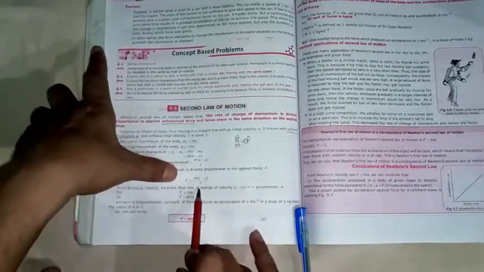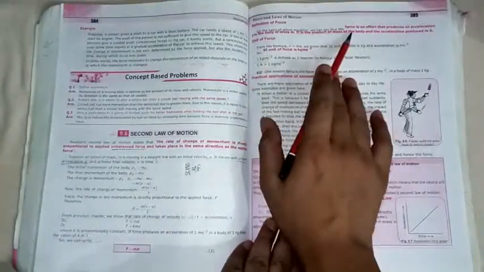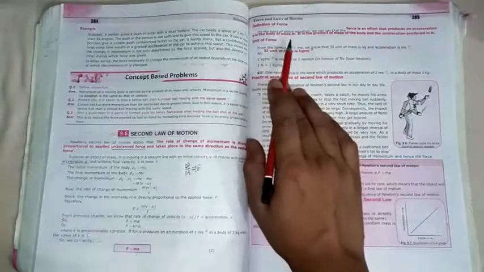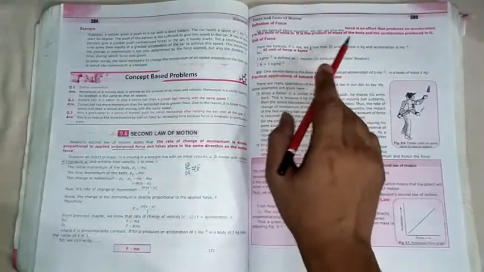Here you can see F is proportional to m into (v minus u) upon t. Now, definition of force. On the basis of the above equation, we can say that force is an effort that produces an acceleration a in a body of mass m. It is the product of the mass of the body and the acceleration produced in it.